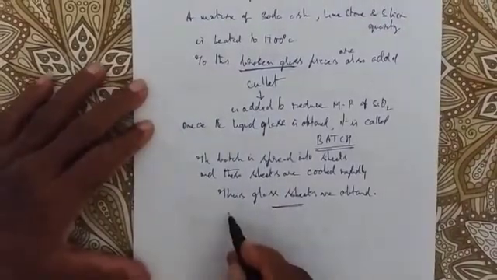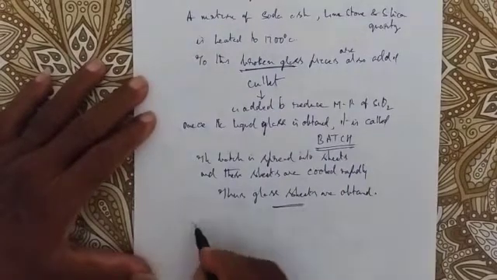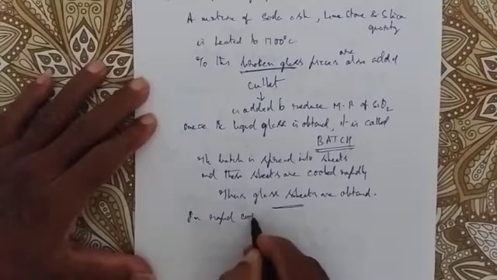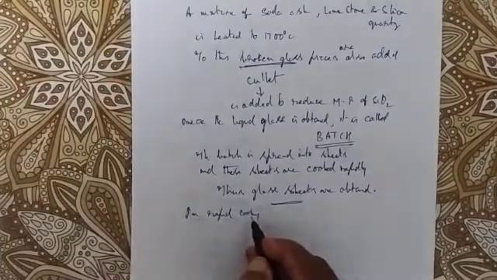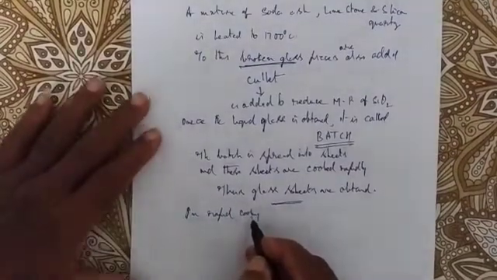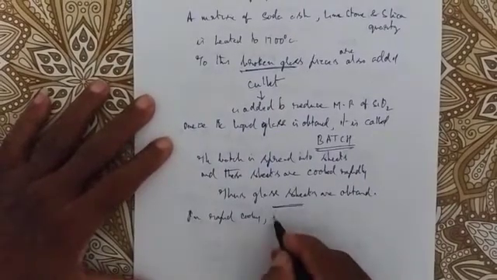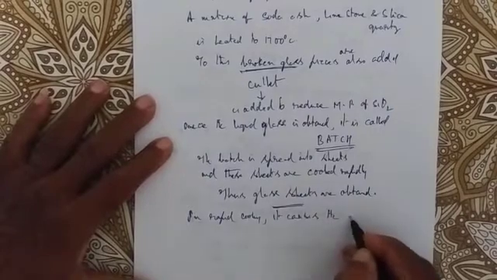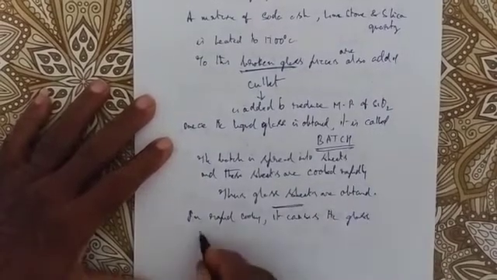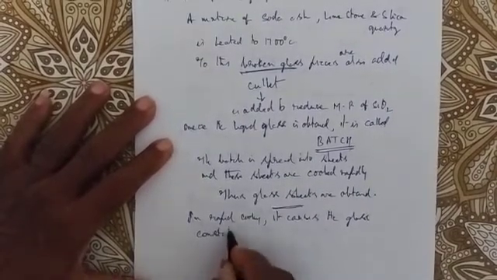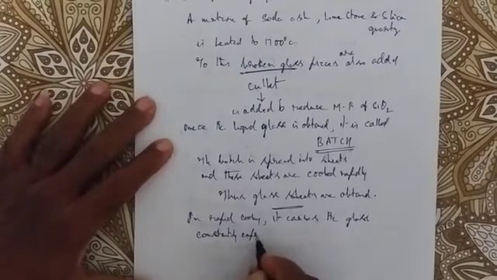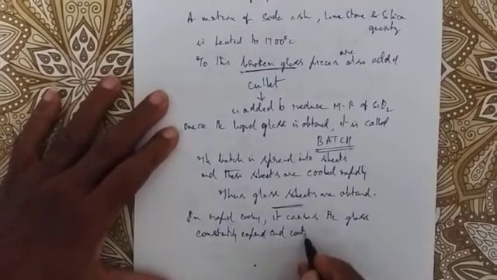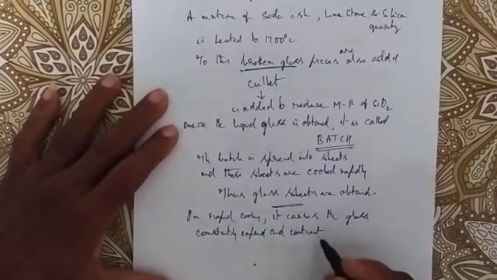Now what is the purpose of this cooling rapidly? So in rapid cooling, it causes the glass to constantly expand and contract.